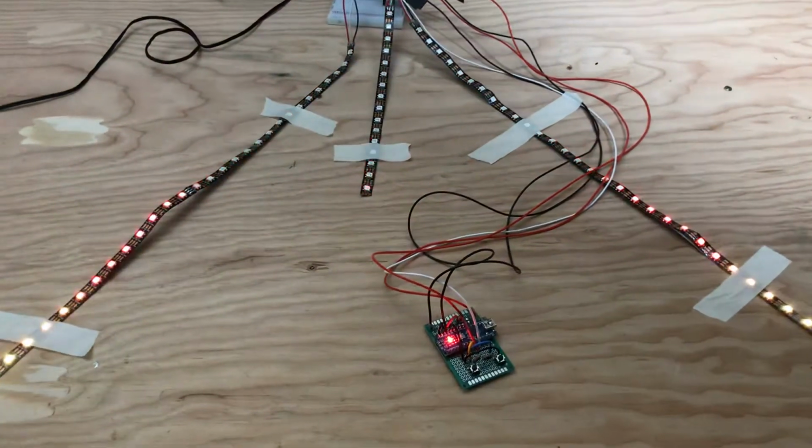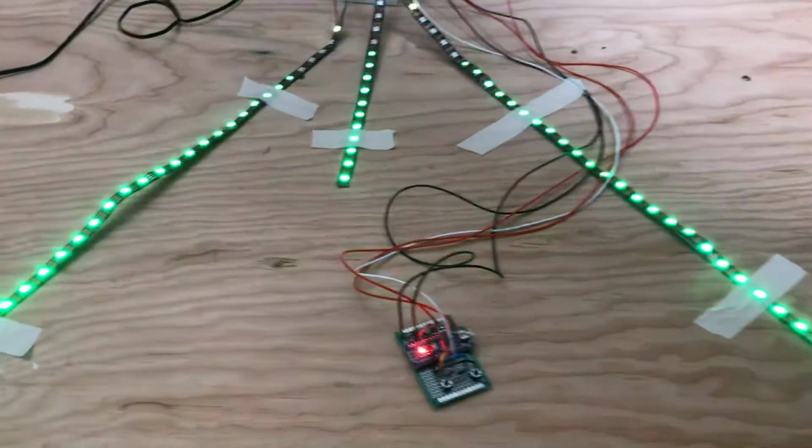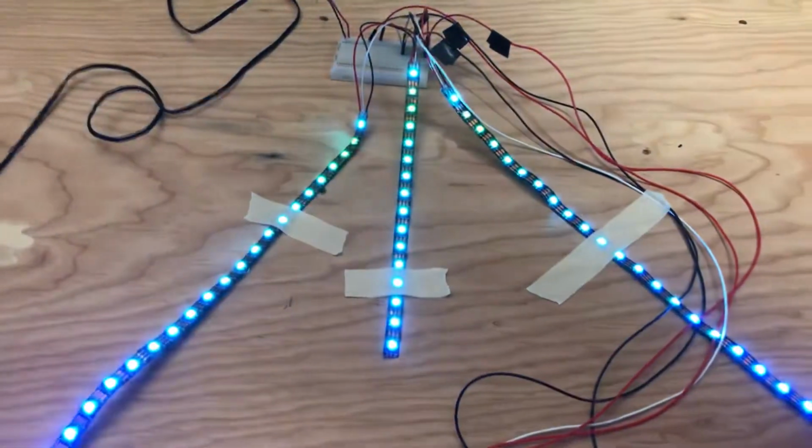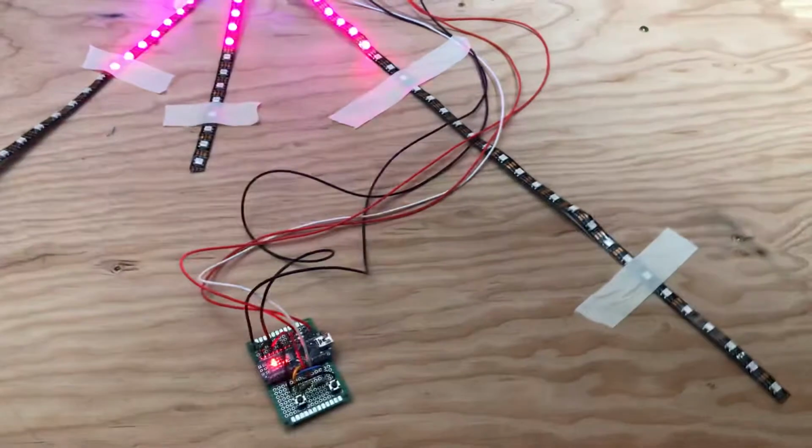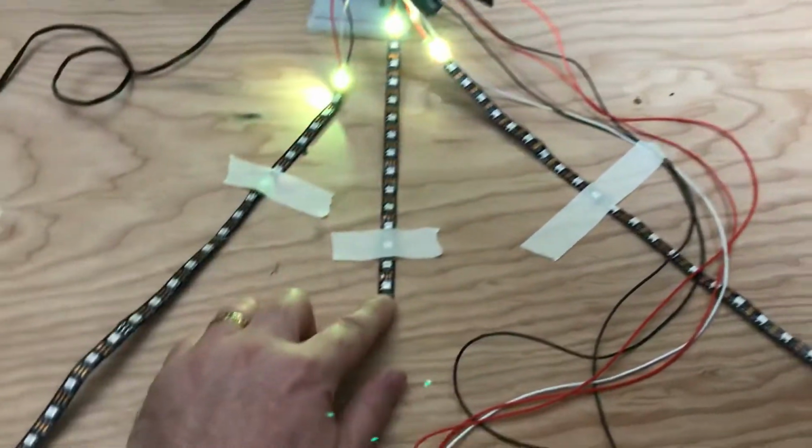Back for one more video just to explain a couple more things. So you can see this is the streak effect, and what I've got here is two 32 LED strips on the sides and one in the center. And you can see the way the code works.